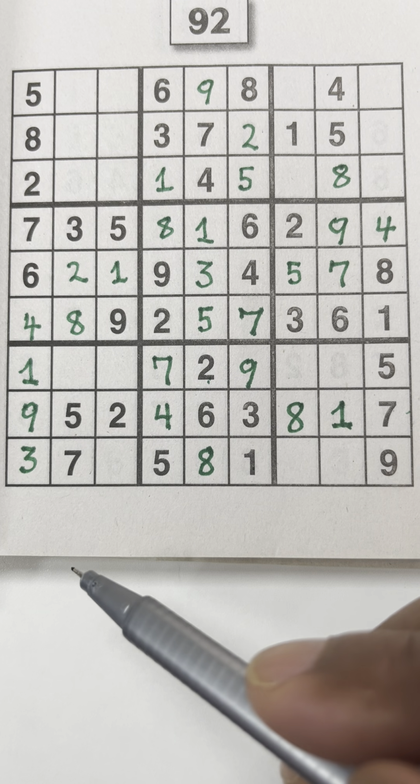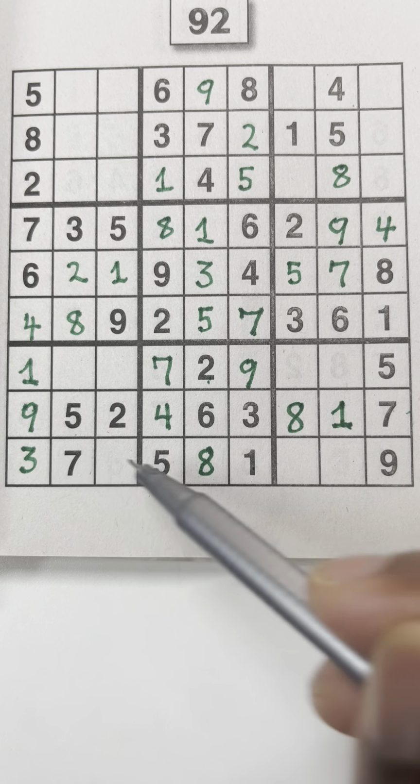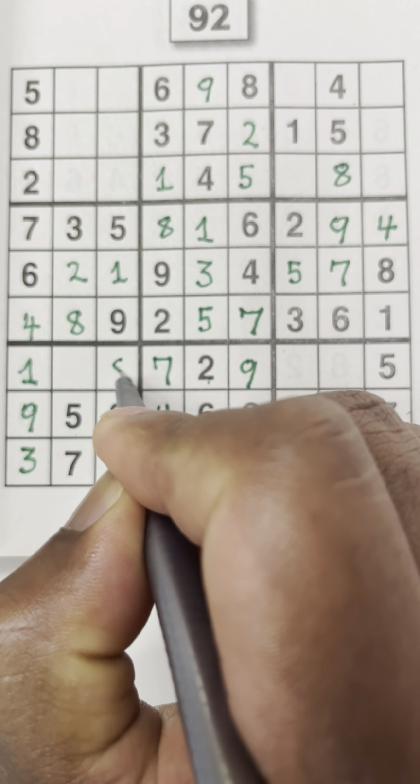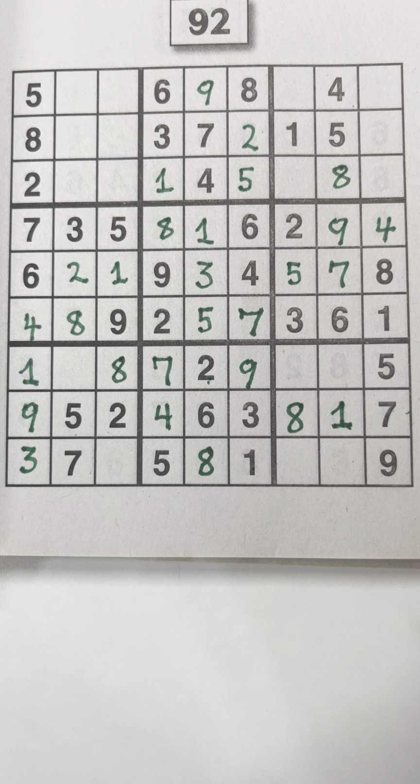We're missing an 8 as well. Okay, we have an 8 that is blocking this. Then that 8 is blocking that, so 8 has to absolutely come over here. All right. Now, what else are we missing?